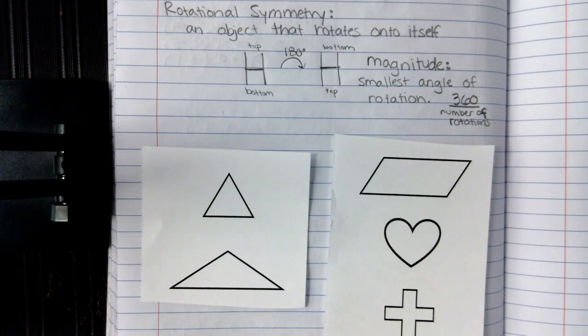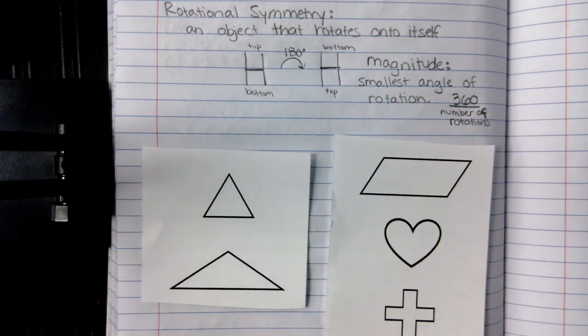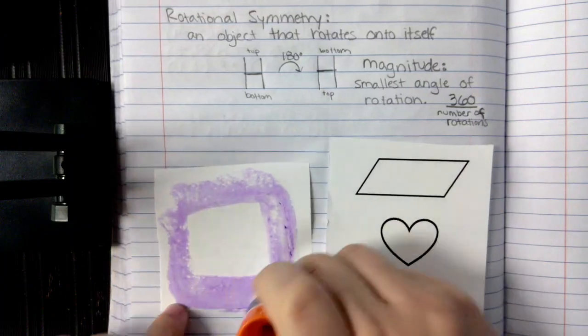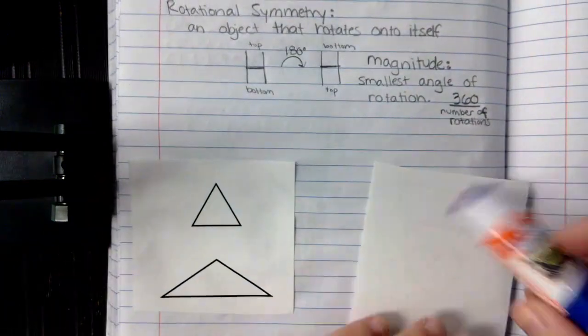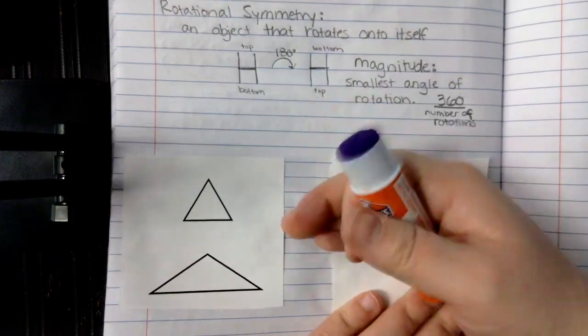Alright, so go ahead and get those glued in. With your glue sticks, please make sure that you're putting the glue back down before you put the cover on. It's really hard to wash off the whiteboards, so it would be really great if you can make sure of that.